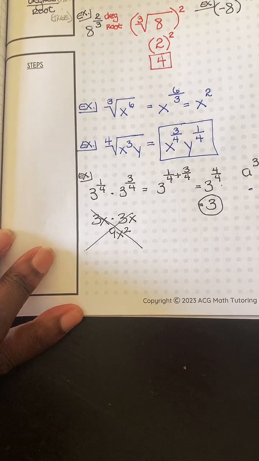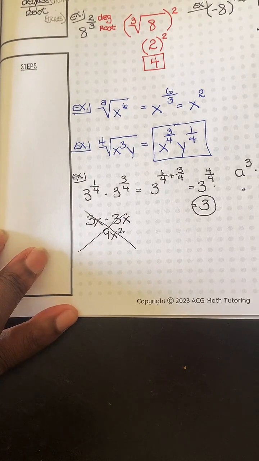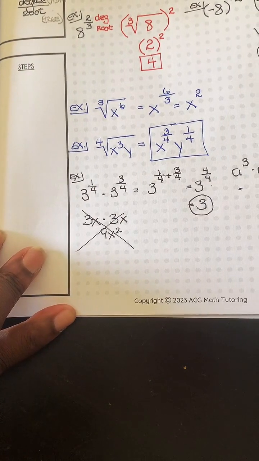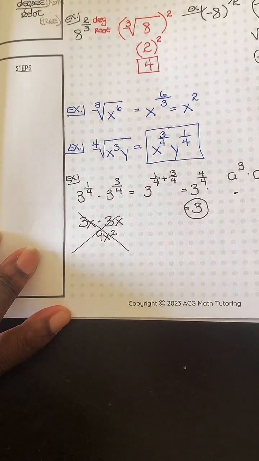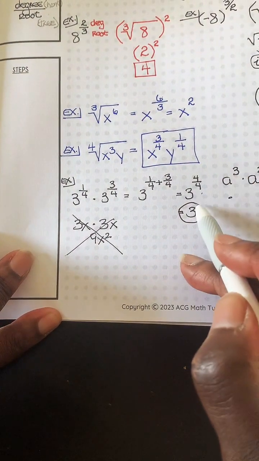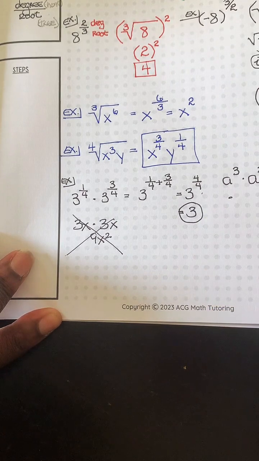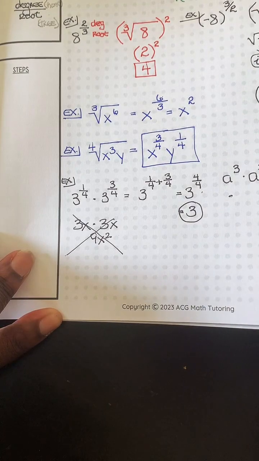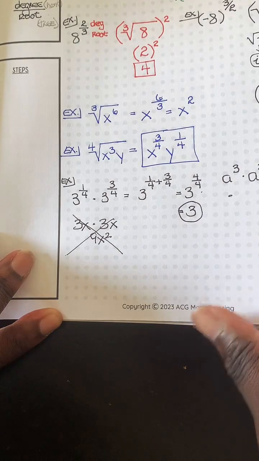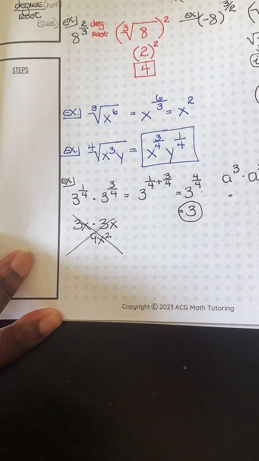So what do I do with the 4 over 4? Divide it. 4 divided by 4 gives me 1. So anything raised to the first power is itself. That's where the 3 comes from. Yes, bases with exponents. If the bases are different, you won't be able to do that. They have to be the same.